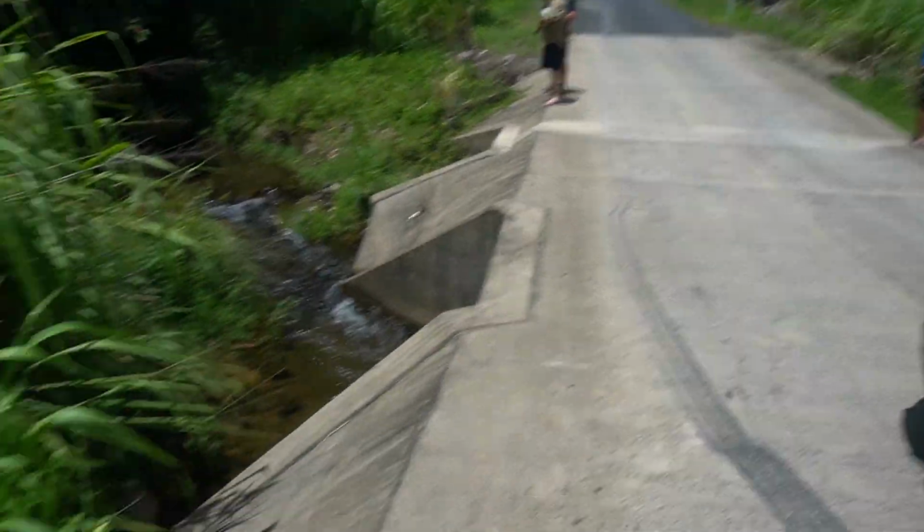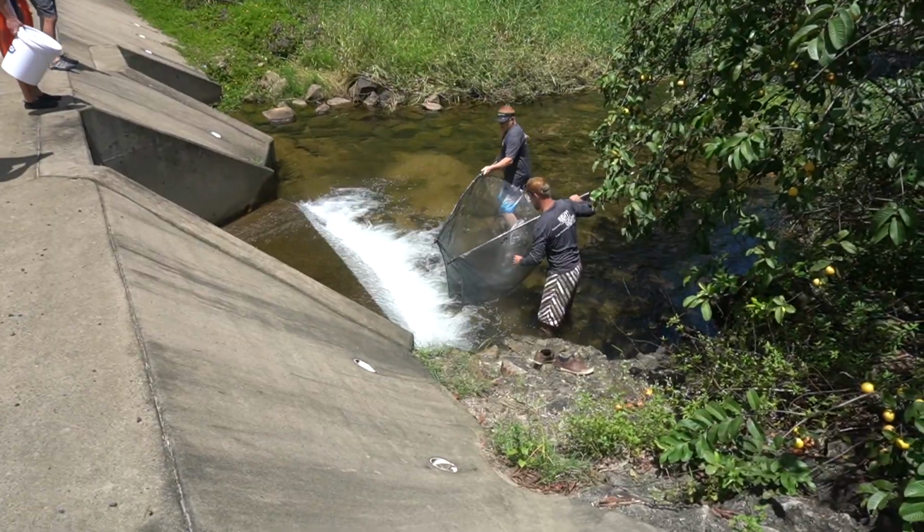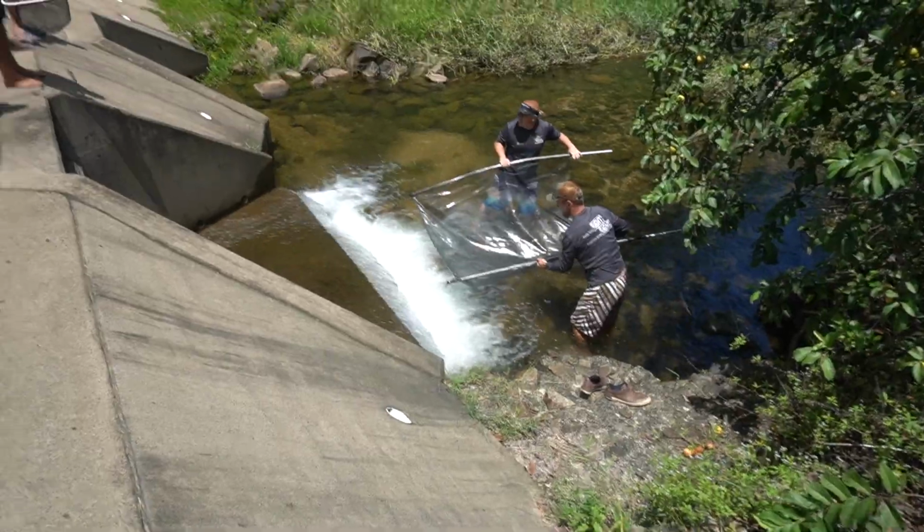And it's a good place for catching fish. And we're gonna try to catch some of these right at the outfall. I've done this since I was a kid. I did that in college. Let's go see what they got.